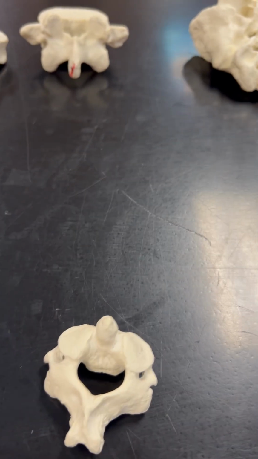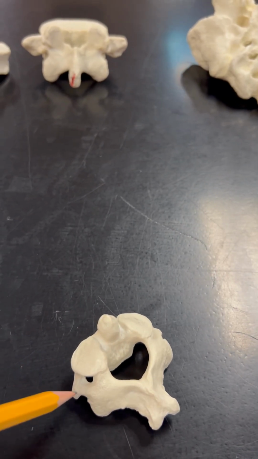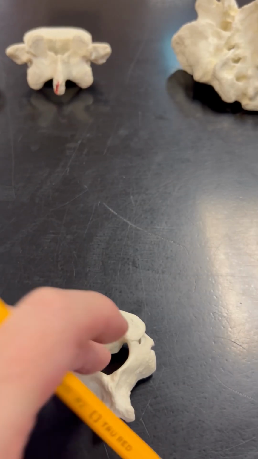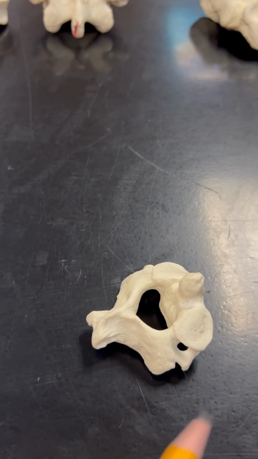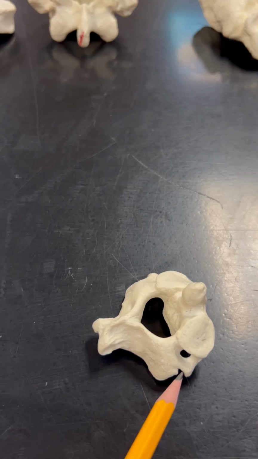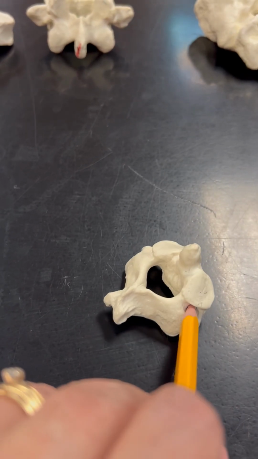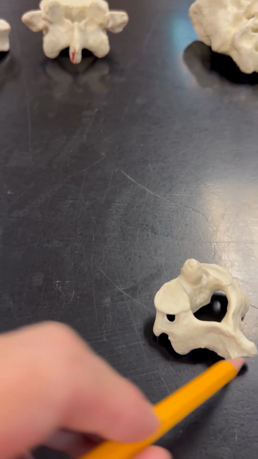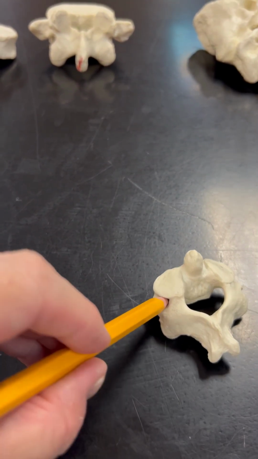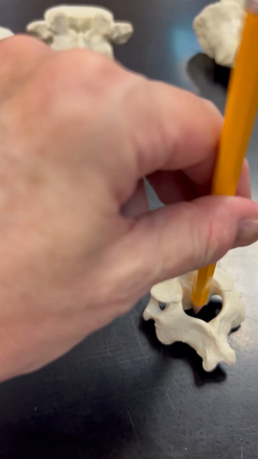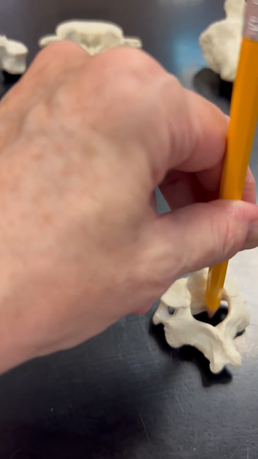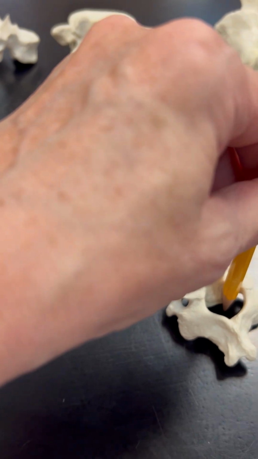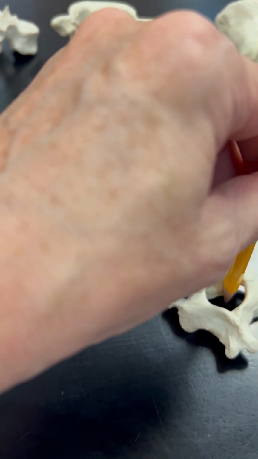This also has transverse processes. Here's one. They're tiny. Here's the other one. Then we have the transverse foramen of the axis, and then we have the vertebral foramen of the axis. Again, this might not be in order on your sheet, but I'm covering everything on your sheet.